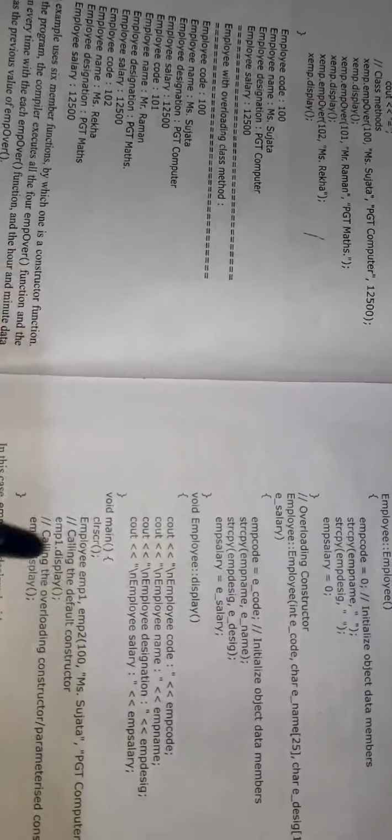So you saw that in constructor overloading, the same constructor, or the same member function with the same name, can be called again and again, provided the number of parameters differ, right? That is what you saw here. And in the previous one also, overloading of class member functions, you saw the same thing, right?